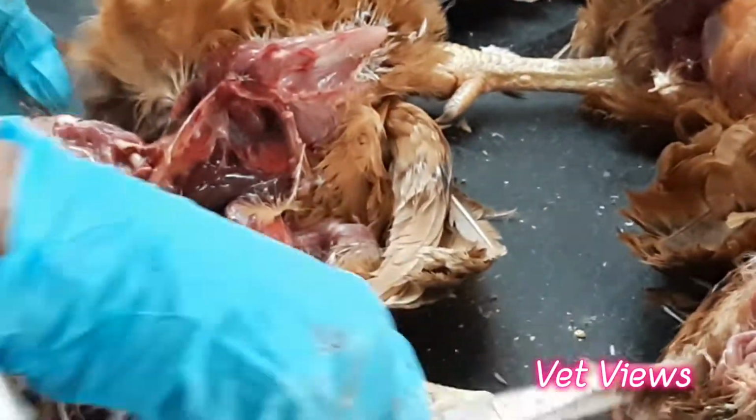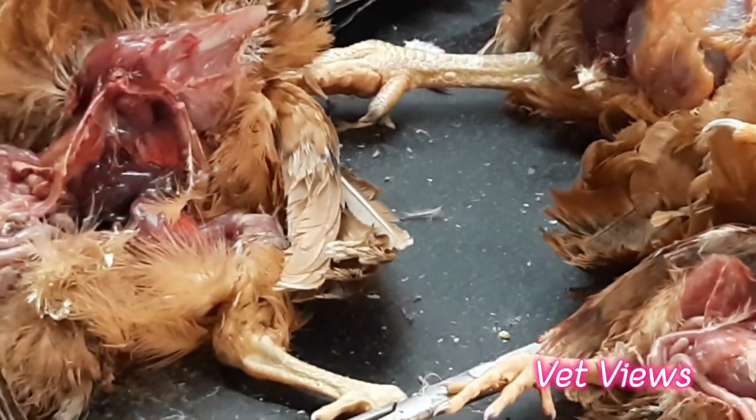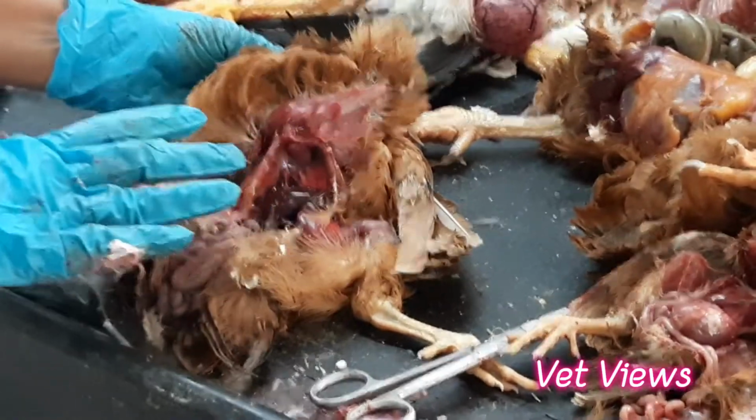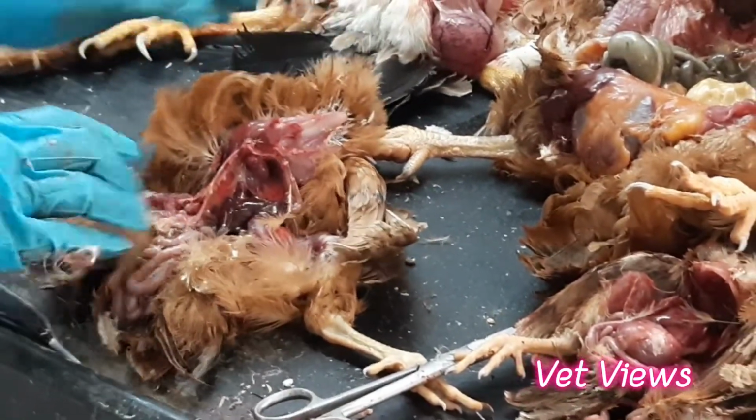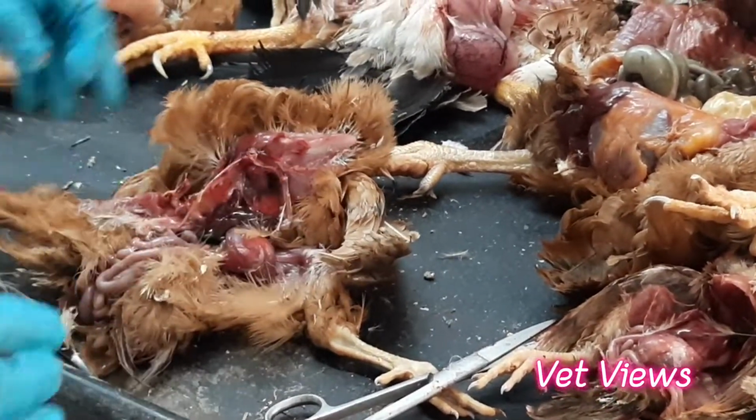In those carcasses, if you see, the entire carcass will be pale and will not have any blood. And if you examine the bone marrow, it will be completely fibrous tissue only. So that you have to examine. Now we have examined the bones also.